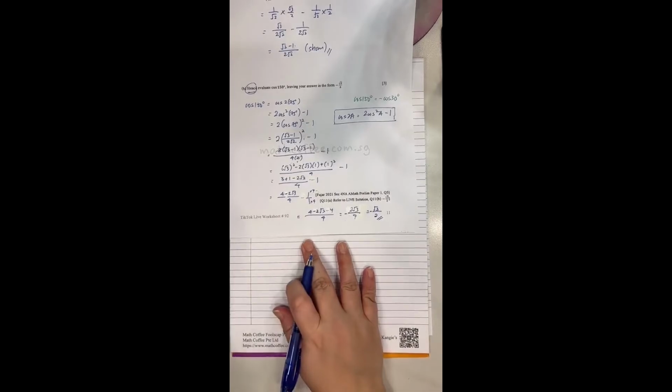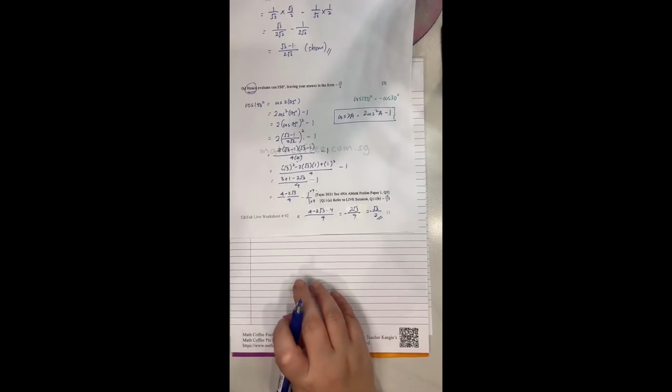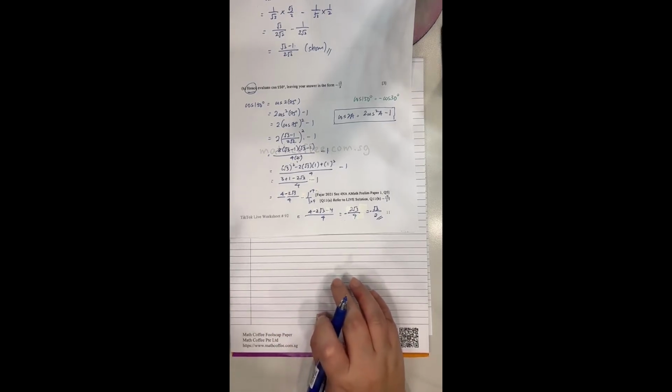Okay, understand why the -1 becomes -4? Okay, I assume you know already.